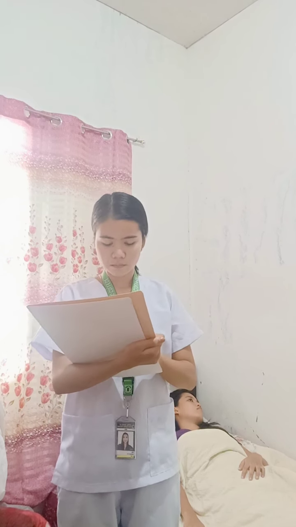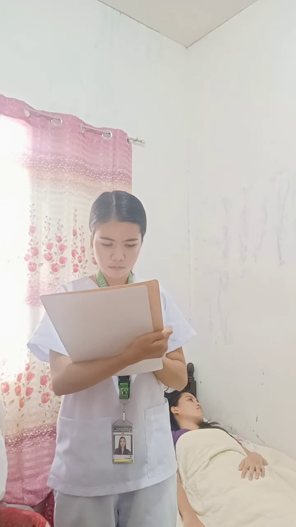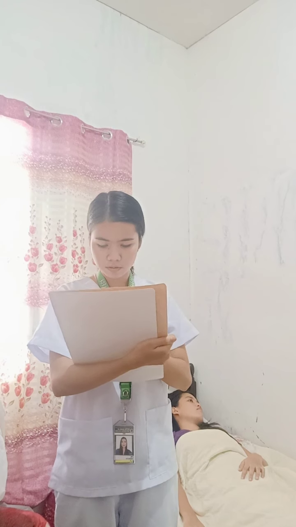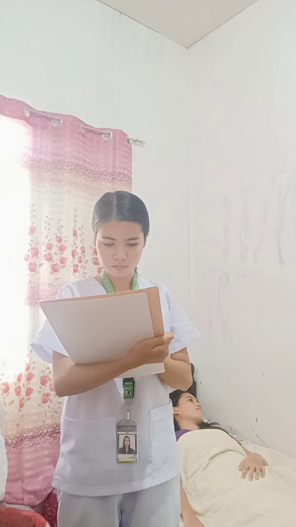GCS documentation contributes to continued data collection necessary for the client. And lastly, the GCS shall be documented showing the score for each individual behavior tested.